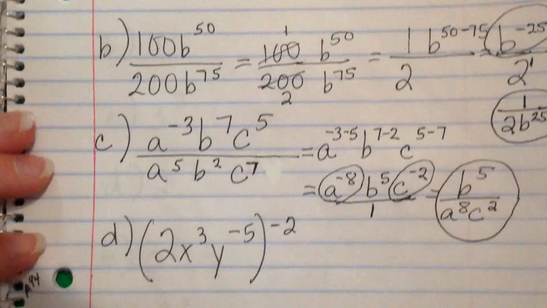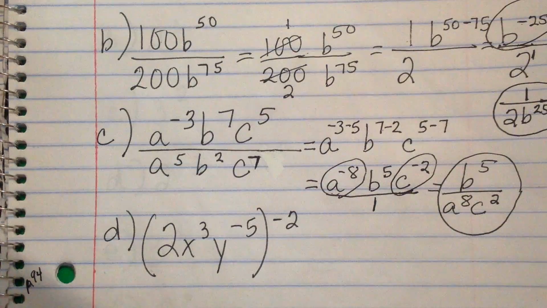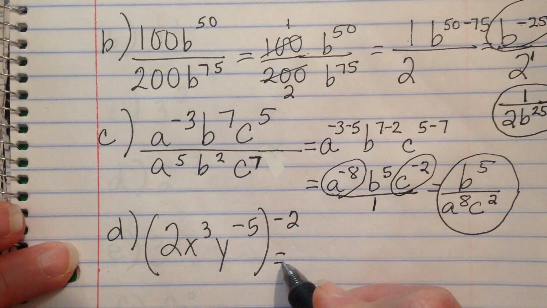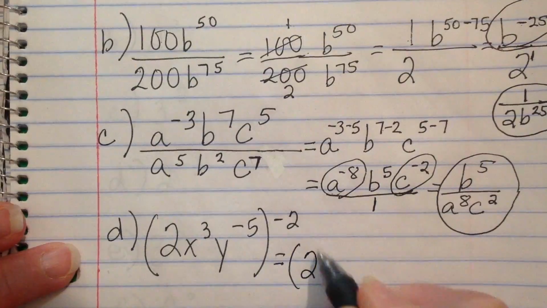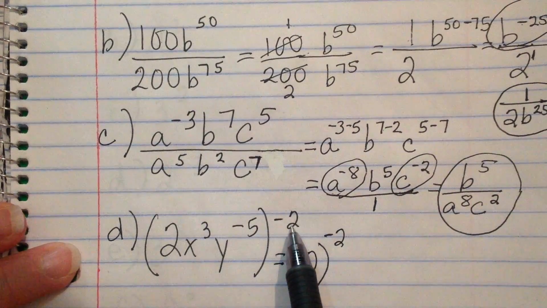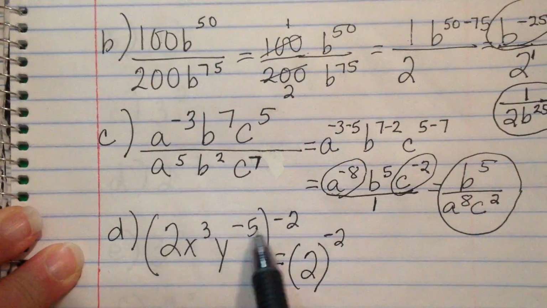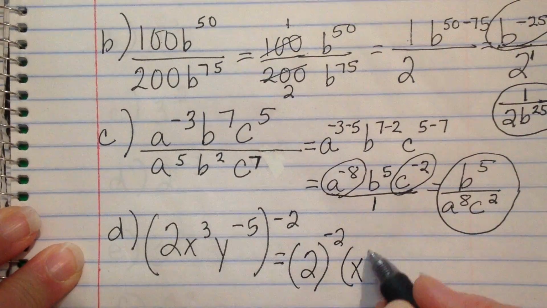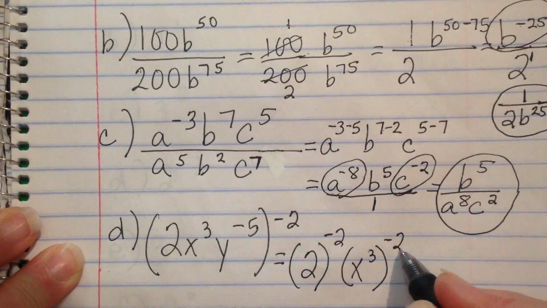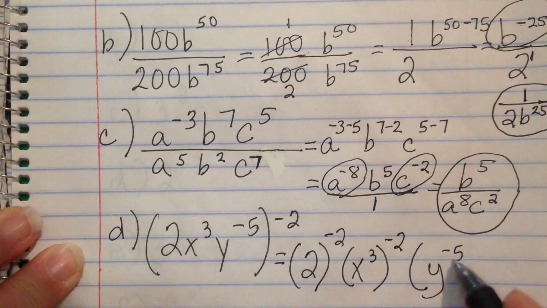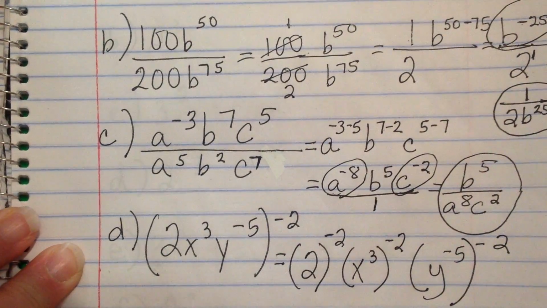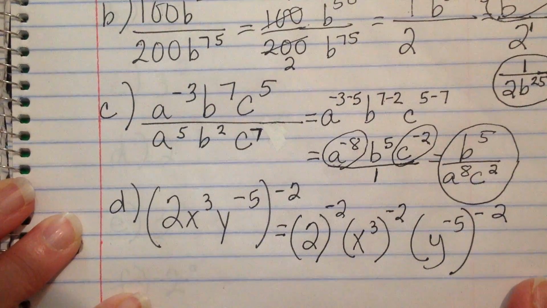Looking at our last example. 2x cubed y to the negative 5, all raised to that higher power of negative 2. Remember from our last section, we take each term individually and raise it to that higher power. This is power to a power. So we're going to raise 2 to the negative 2. You're going to put parentheses around x cubed and raise it to the negative 2. Put parentheses around y to the negative 5 and raise it to the negative 2. You're raising each part to the negative 2.